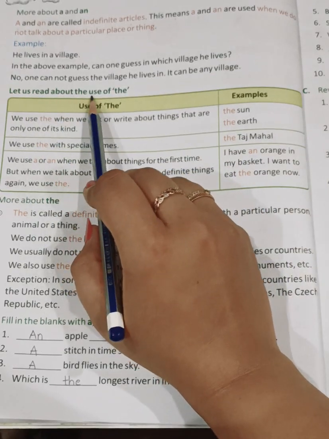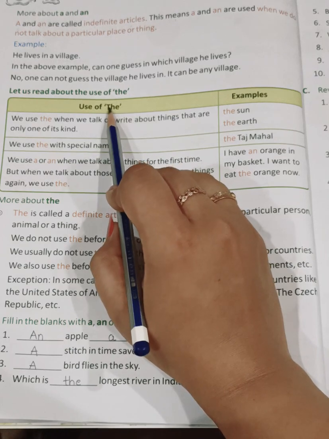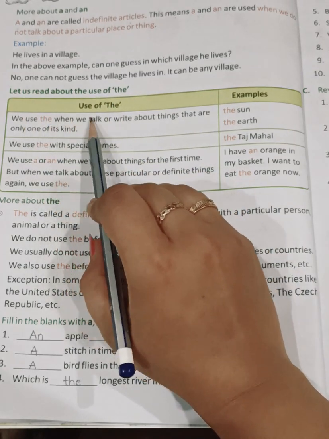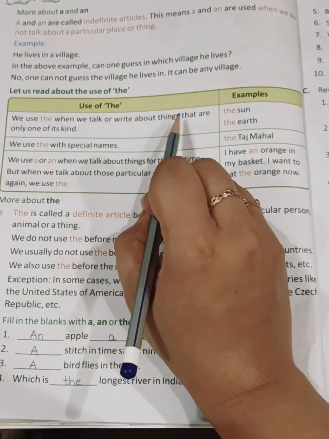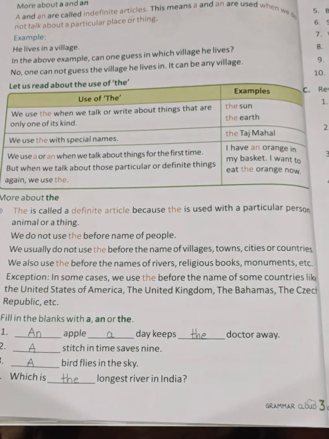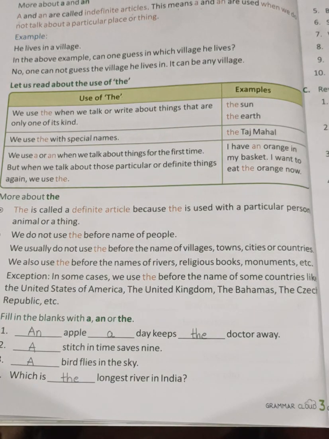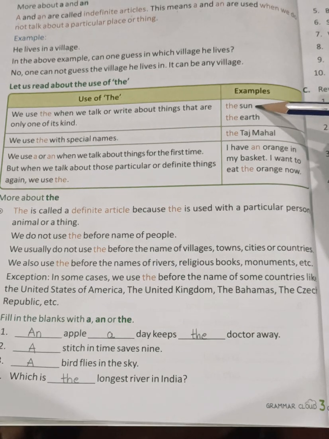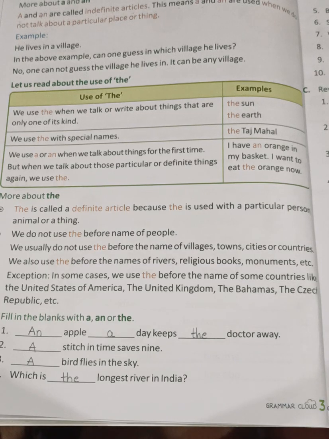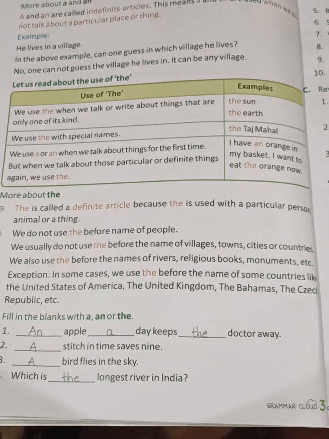Let us read about the use of the. Use of the. The is our third article. We use the when we talk or write about things that are only one of its kind. Only one thing of its kind. It is the specific only one thing. Like the sun, the earth. Do we have sun more than one? No. Sun is only one. The earth is also only one.